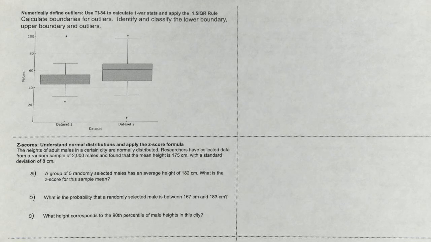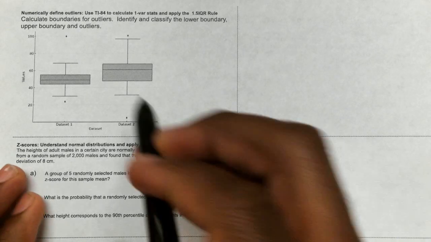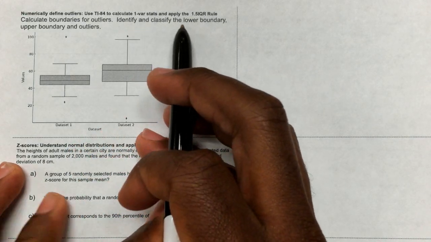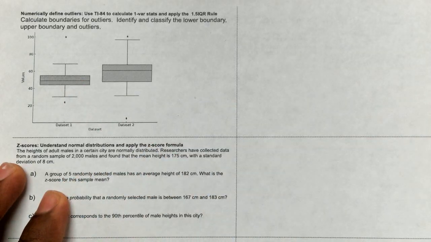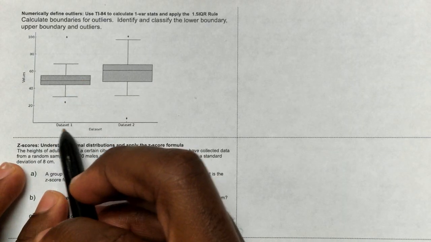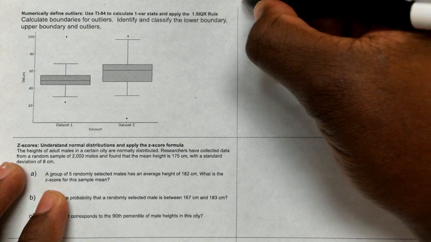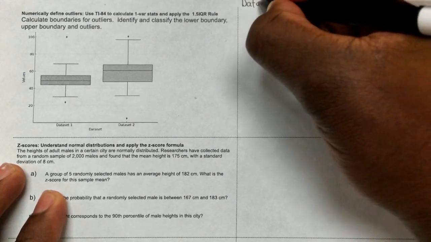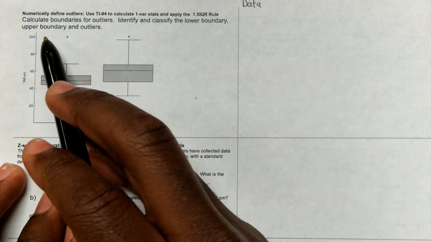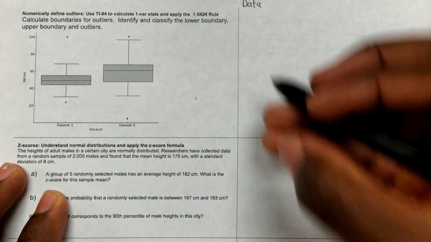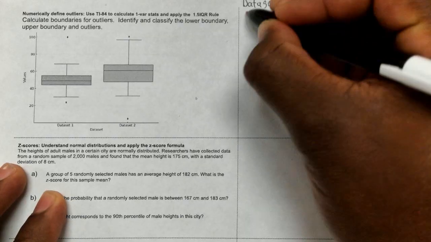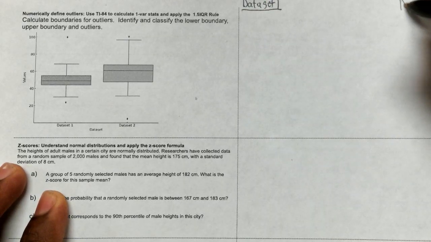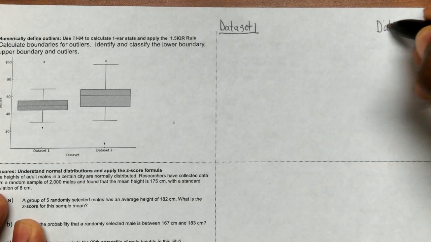Alrighty guys, so the next question says we need to calculate the boundaries for outliers and identify and classify the lower boundary, upper boundary, and any outliers, okay? So here we're given two data sets, data set 1, data set 2, alright? And we're going to try to observe what would be the lower boundary, the upper boundary, and the outliers for each of those data sets, alright? So this is data set 1, this is data set 2, okay?